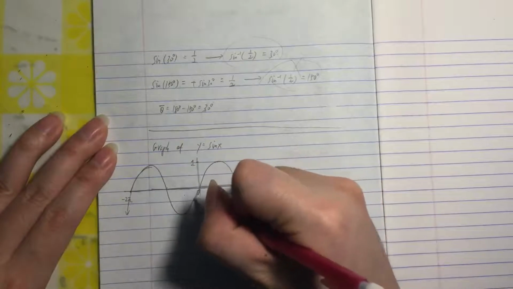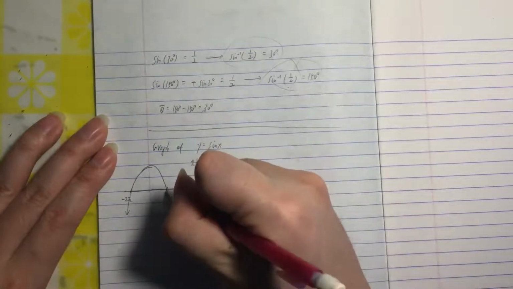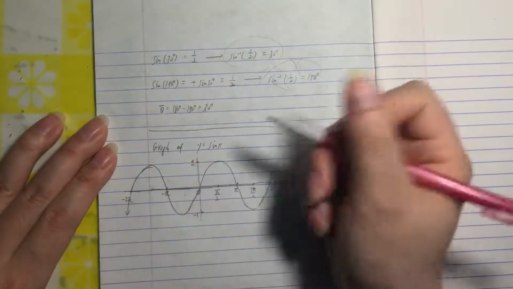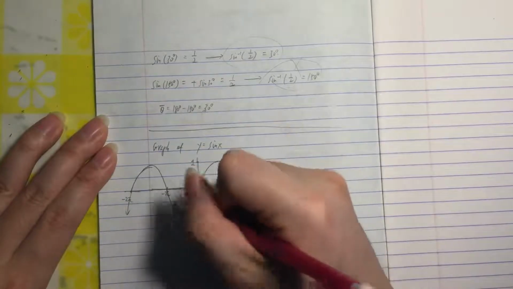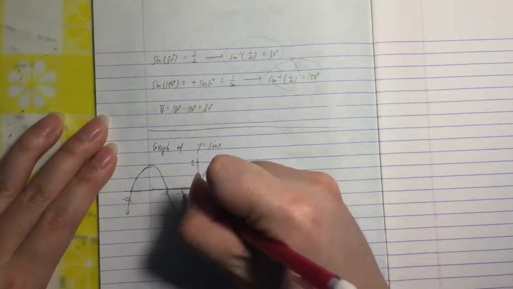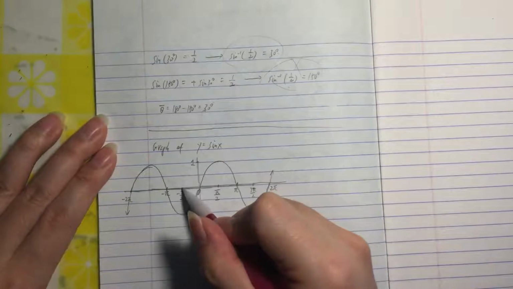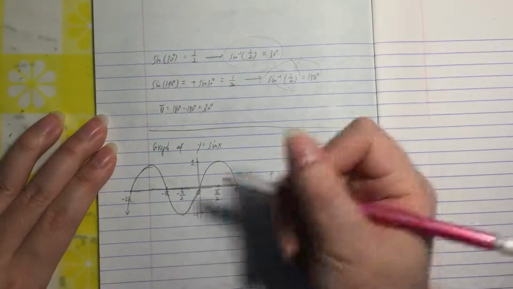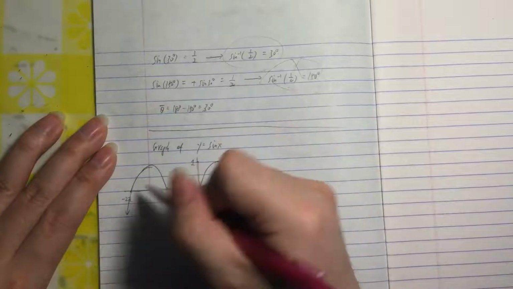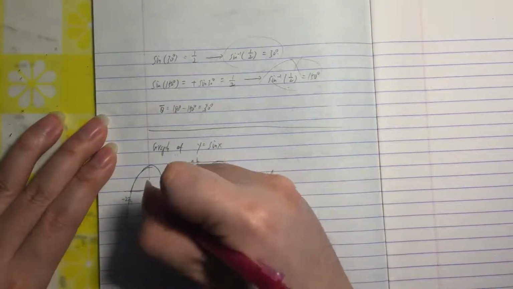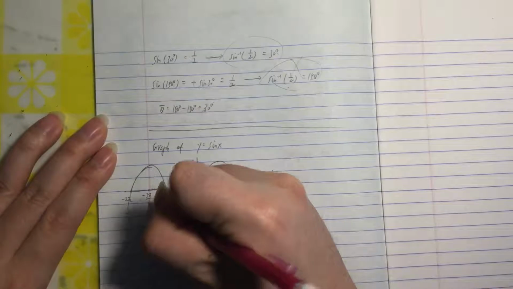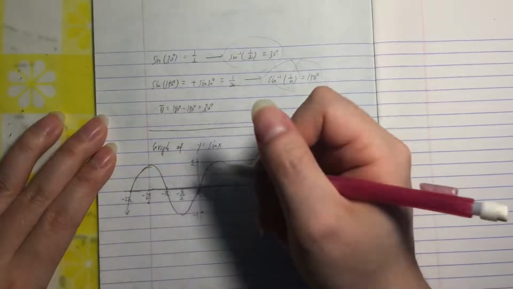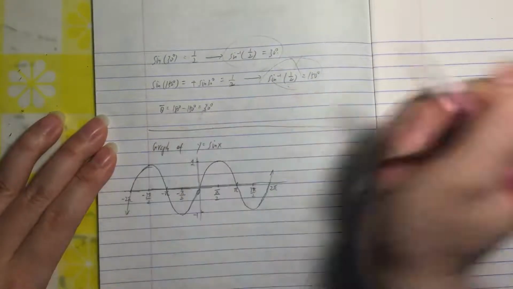The midpoint between 0 and -2 pi is -pi. And the midpoint between -pi and 0 is -pi over 2. So at -pi over 2, the sine function reaches its minimum at -1. Between -2 pi and -pi, the midpoint is negative 3 pi over 2. At negative 3 pi over 2, the sine function reaches its maximum at 1.